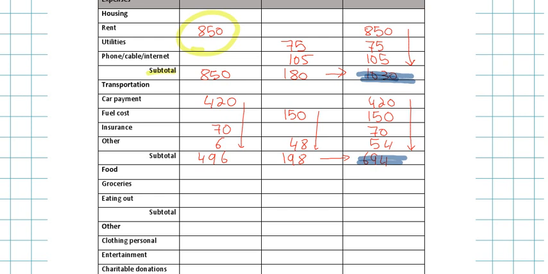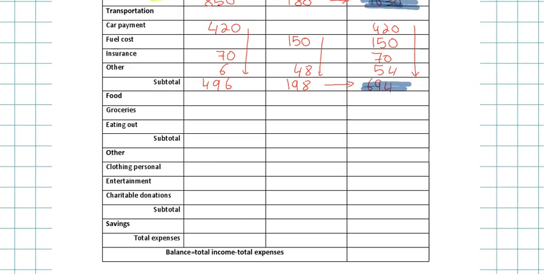Then we're gonna go to the food. So groceries, how much does she spend on groceries? $250, and obviously that is variable, right? And then on restaurants, she spends $433. That's $100 a week.